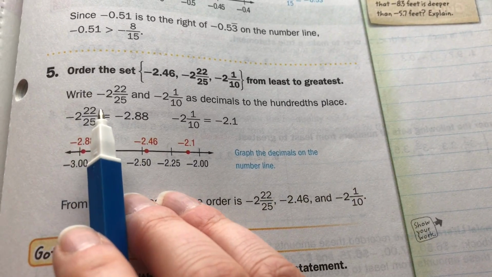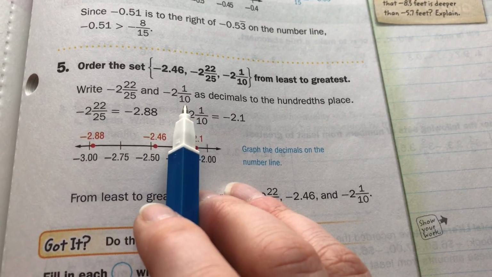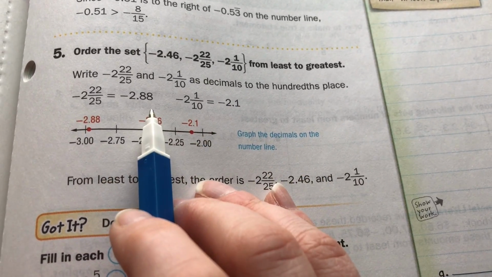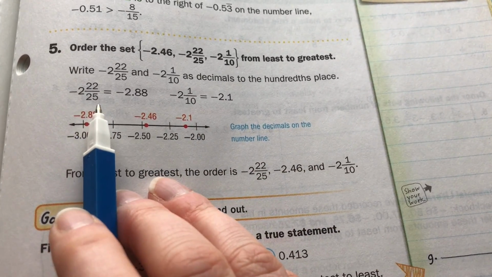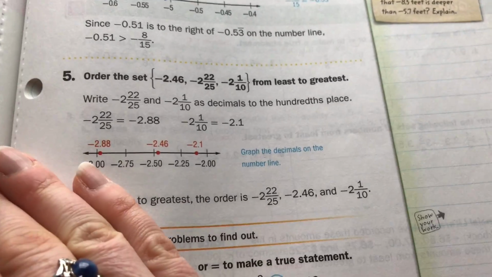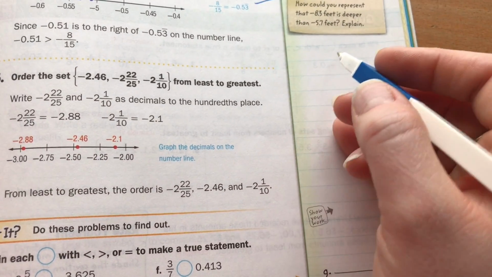So it says we need to turn negative 2 and 22/25 and negative 2 and 1/10 into decimals because they're all negative too. So negative 2 and 22/25, they turn into decimals for us. But let's go over here and see how you do that.